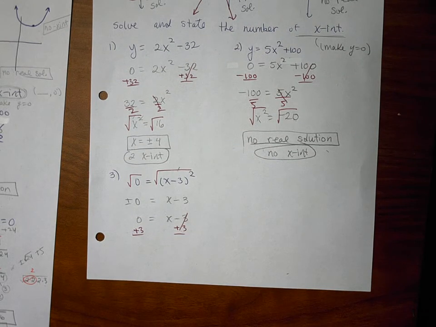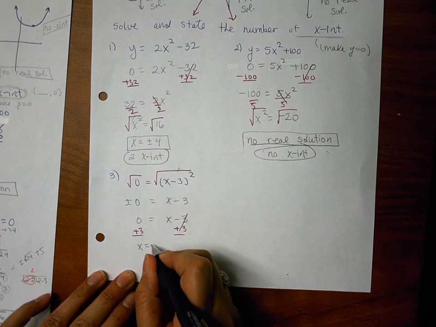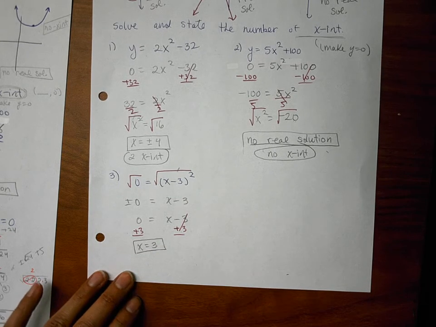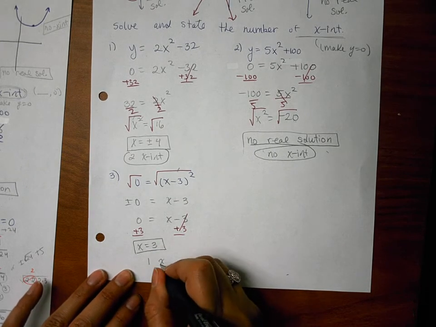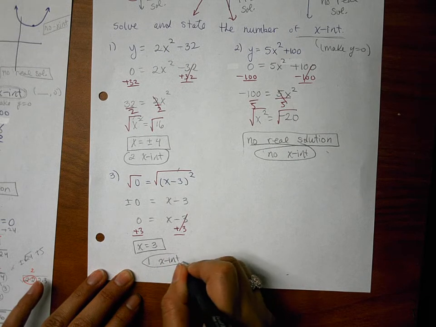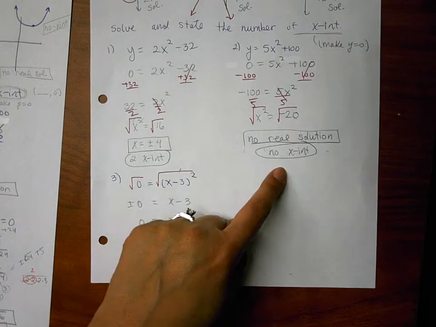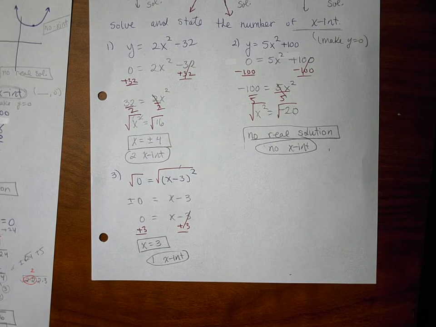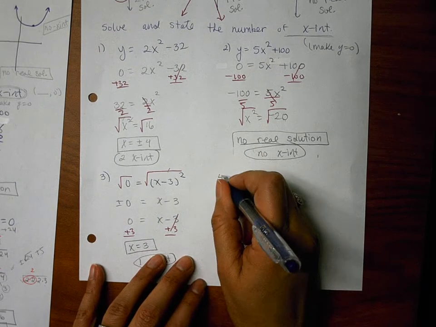X equals 3. All right, how many x-intercepts did I end up with on this one? Only one. One x-intercept. All right, so we've seen problems where there's 2 x-intercepts, no x-intercepts, 1 x-intercept. Those are the 3 possibilities we're always going to end up with when we're solving for x-intercepts on a quadratic function.